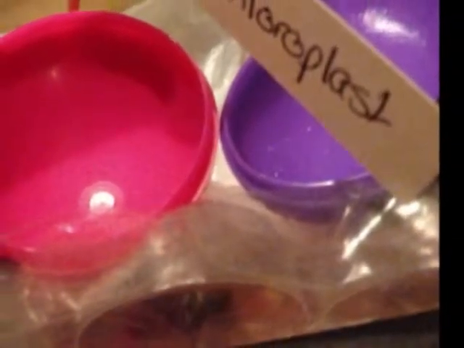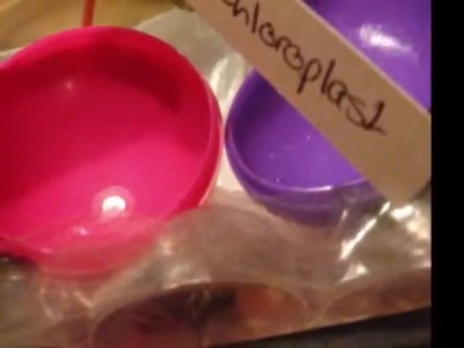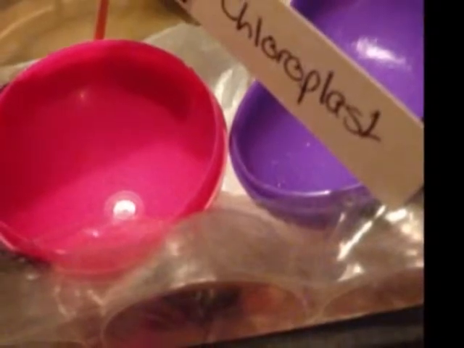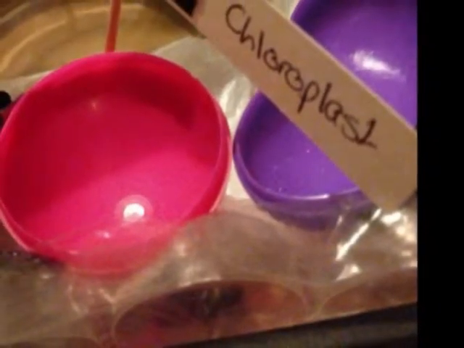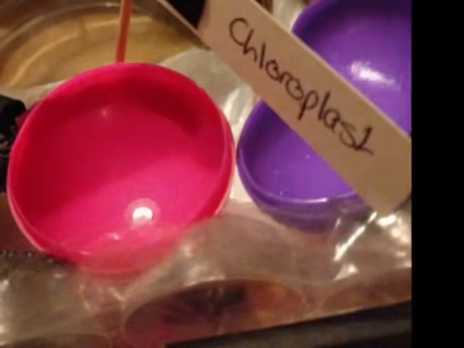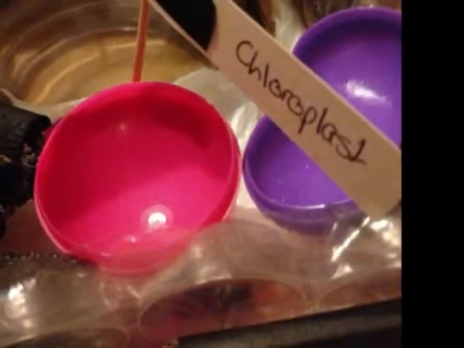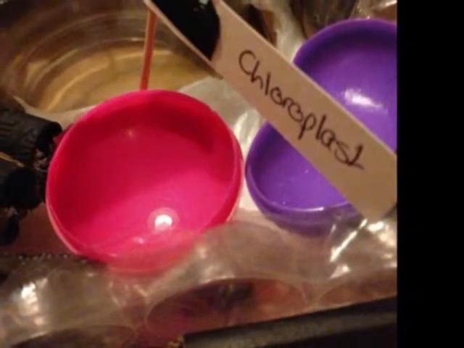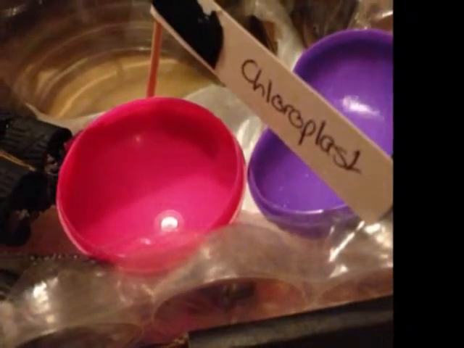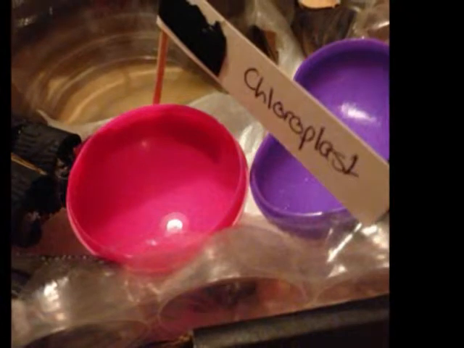Our final organelle is another that is unique to plant cells, and that would be the chloroplast. The purpose of a chloroplast is to be involved in photosynthesis. Photosynthesis is the process of a plant converting the sun's energy into food that can be used by the cell to make energy. The chloroplast is the organelle that does this process.